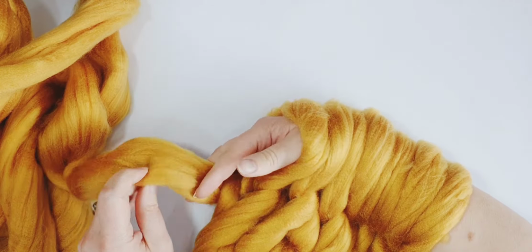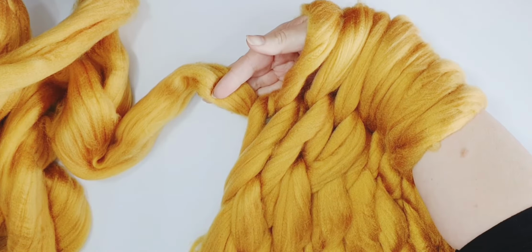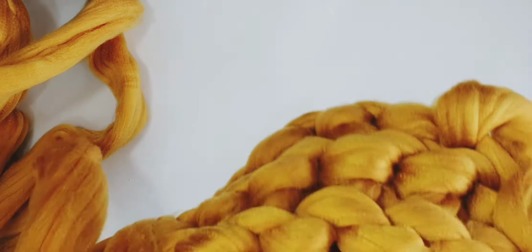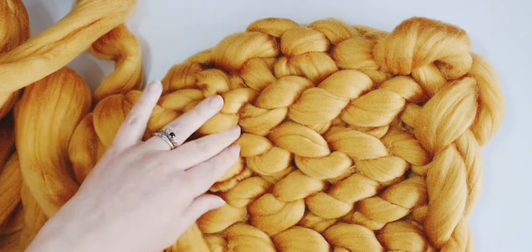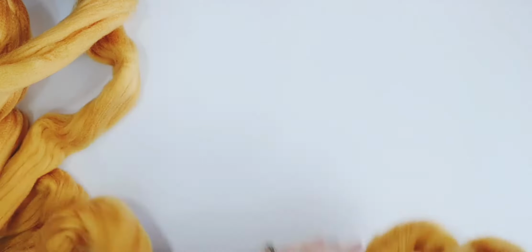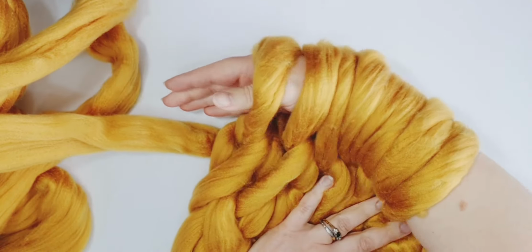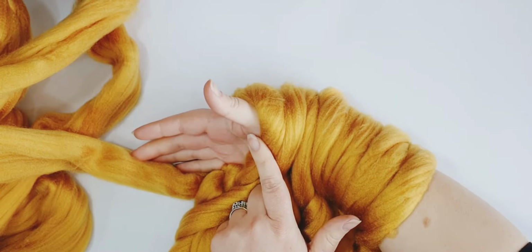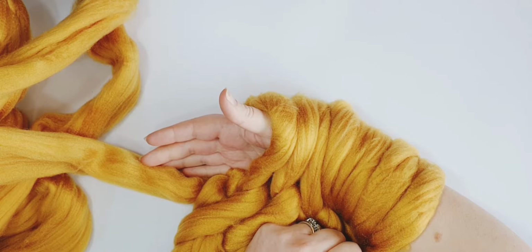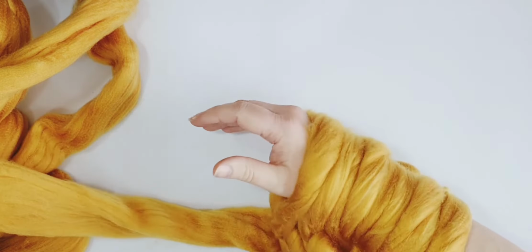Currently what you're looking at on this side of your blanket is the knit stitch. If you turn it over, you have these bumpy stitches, which are purl bumps, purl stitches. What we're going to do in this video is to alternate rows of knit stitches and then purl stitches to show you how you can create that ribbed effect.